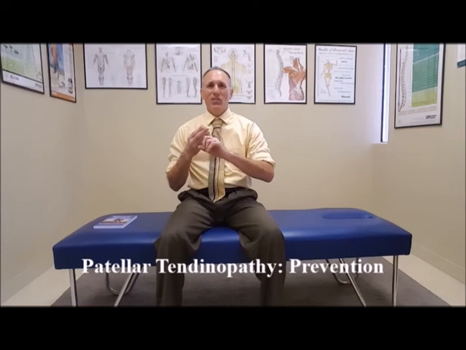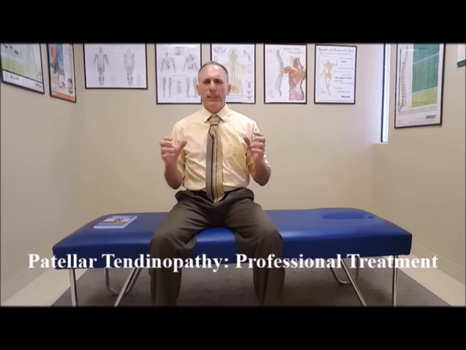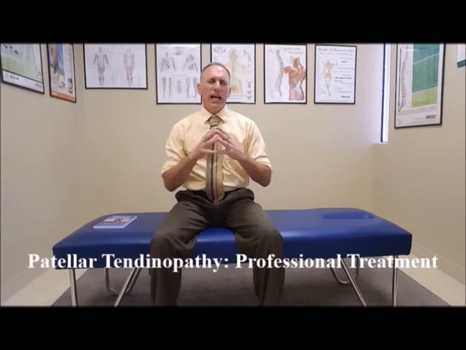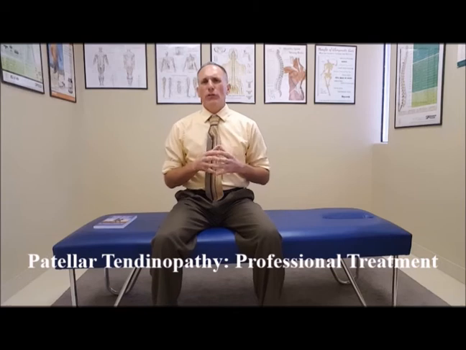Proper warm-up, proper cool down, and increasing your intensity by very gradual increments, no more than 10% each week. If symptoms should occur, act immediately. Do not try to push through the symptoms, because it's only going to make the condition worse. I had mentioned before, when athletes try to push through patellar tendinopathy, it can create a chronic condition. No one wants a chronic condition because it's going to limit things that you can do throughout your entire life.